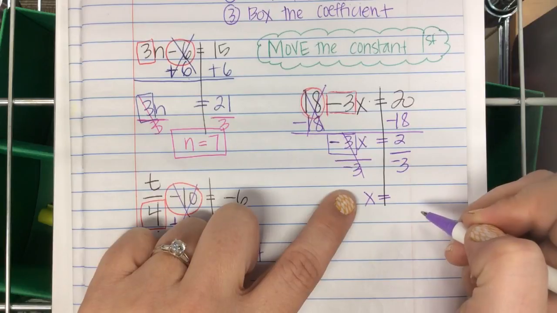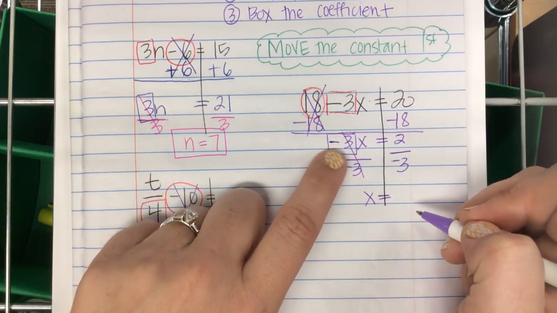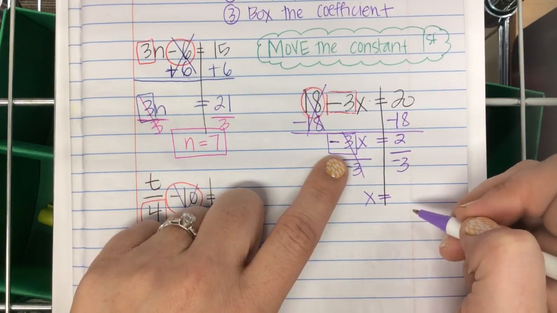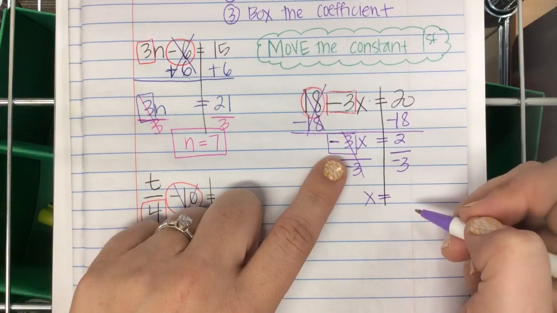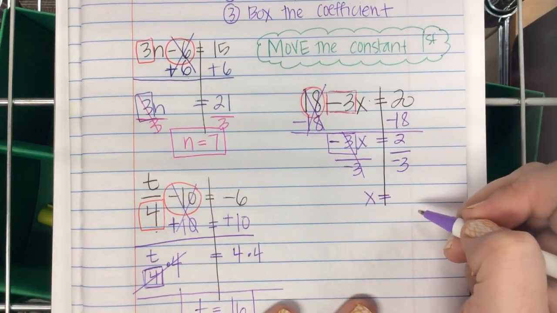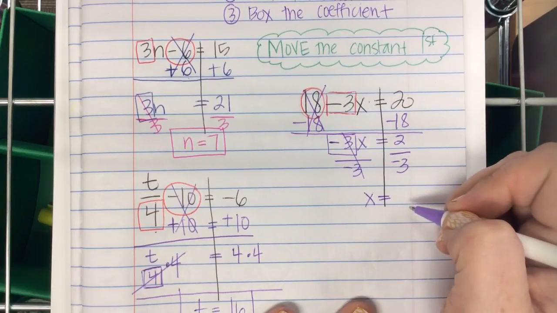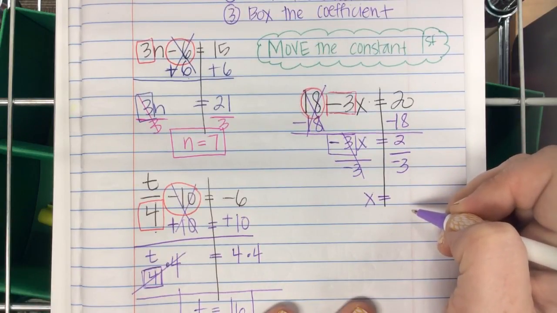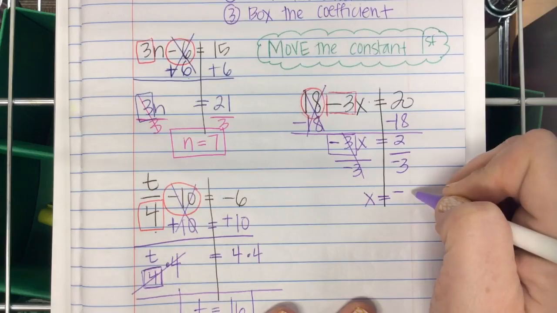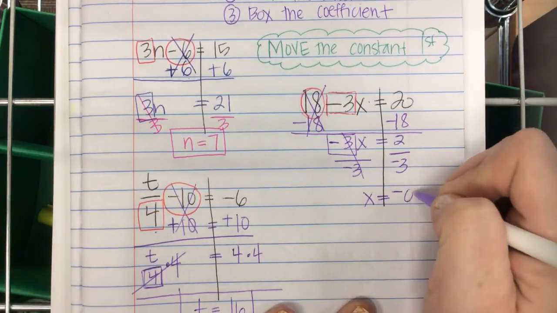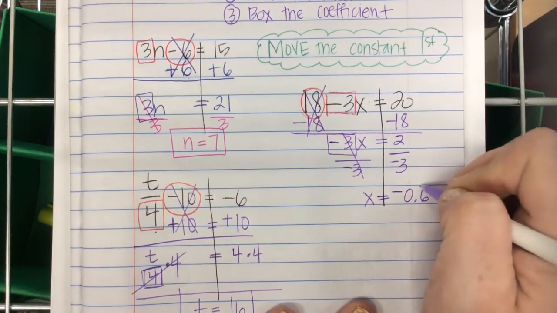Nicholas, stop. -3 divided by -3 cancels out. X equals, what's 2 divided by -3? Nope. Use a calculator. -0.6 repeating. Autumn, what is it? Negative what? Thank you. -0.6 repeating.